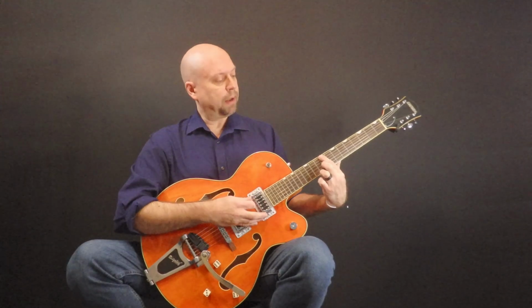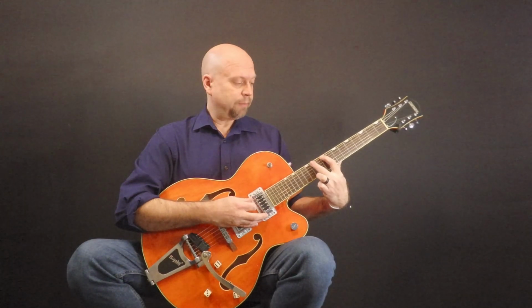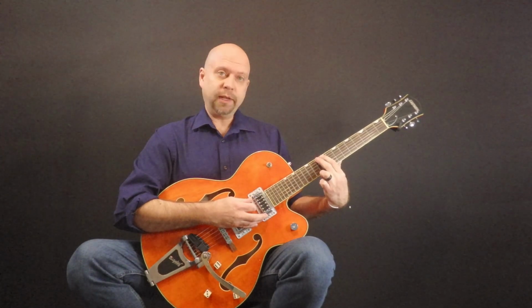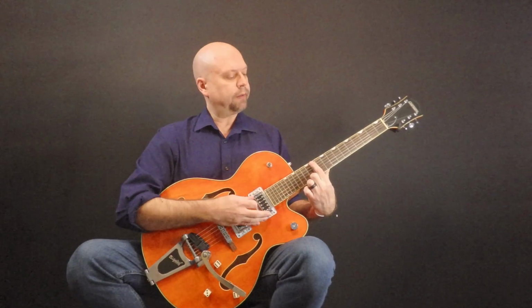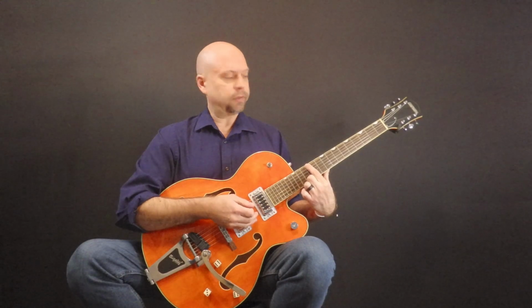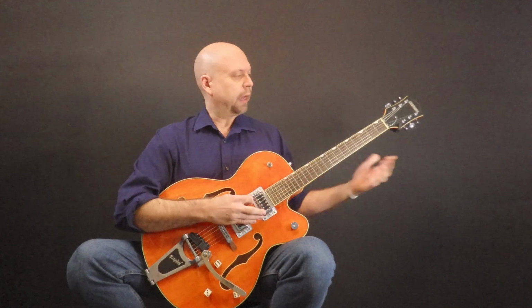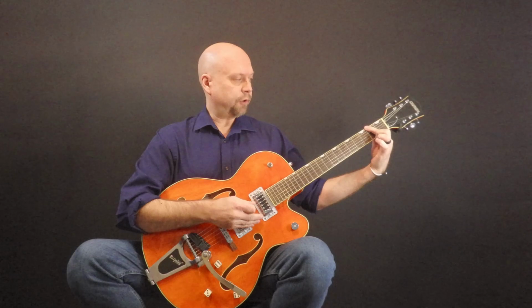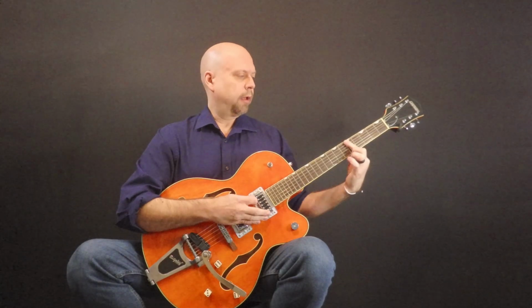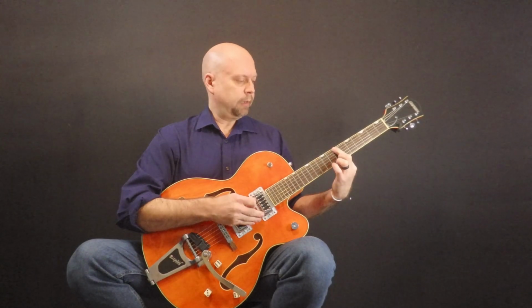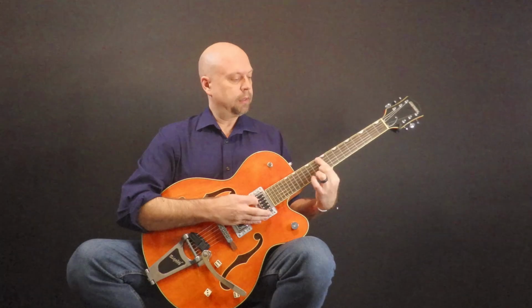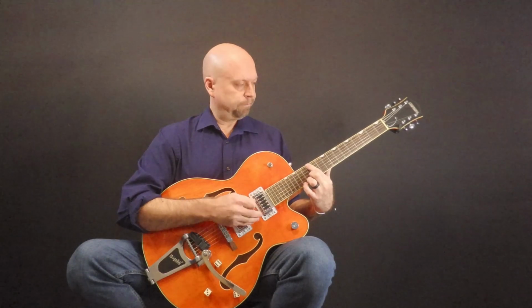Making that a C sharp, I need another whole step. This is D right here, so we have a D sharp. Then our last half step takes us to the octave of E, the octave above where we started. So the key of E, we have E, F sharp, G sharp, A, B, C sharp, D sharp, and back to E.